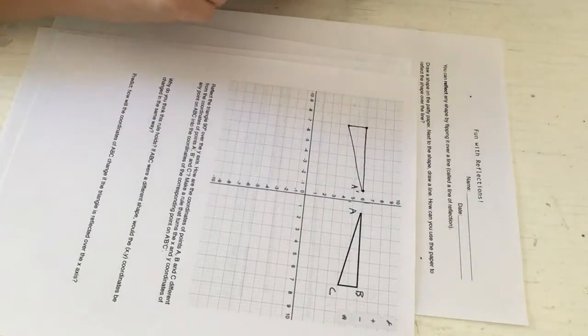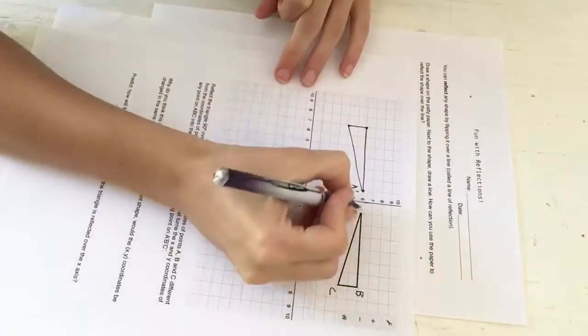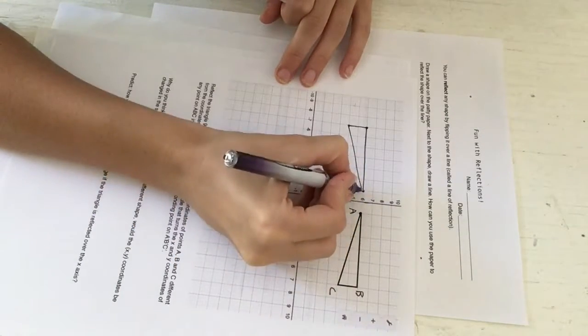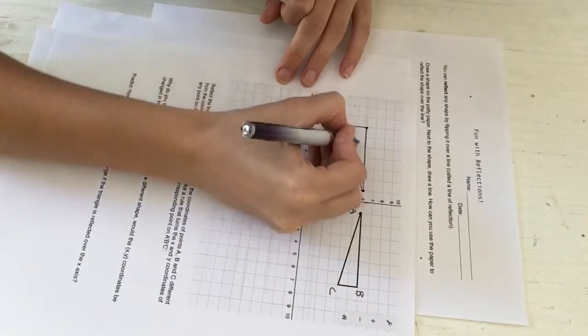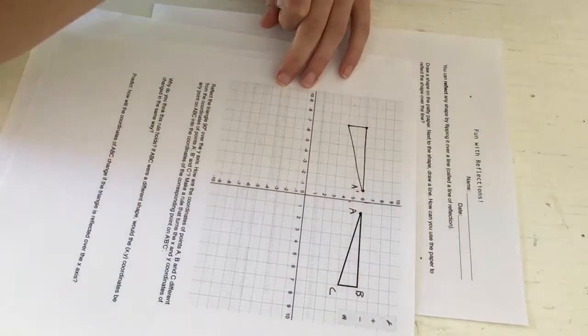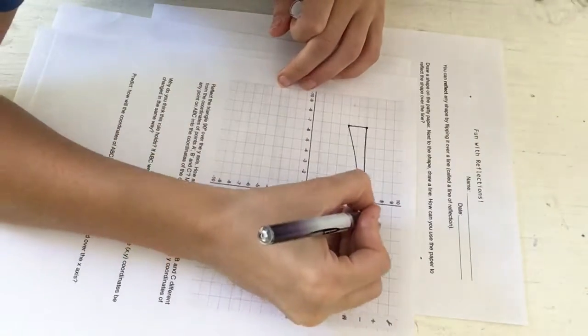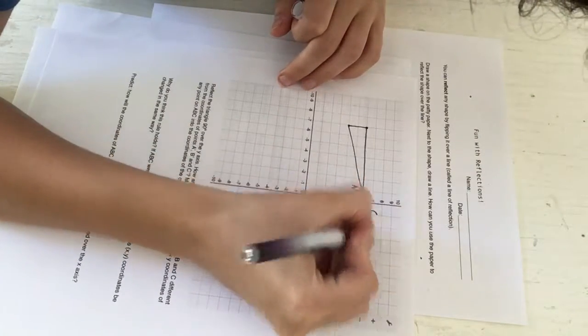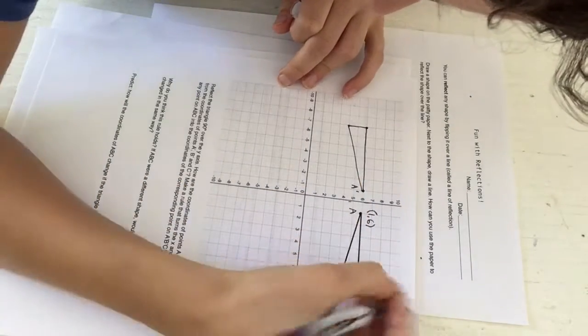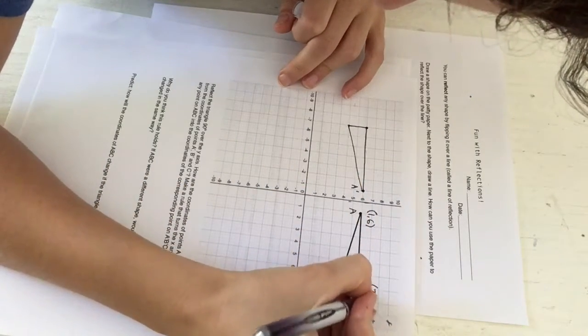Now I need to find a rule which will change each coordinate on this original to the corresponding coordinate on the image. So I'm going to find all the coordinates of this shape. We got A here, which is at (1, 6). B is at (7, 6).